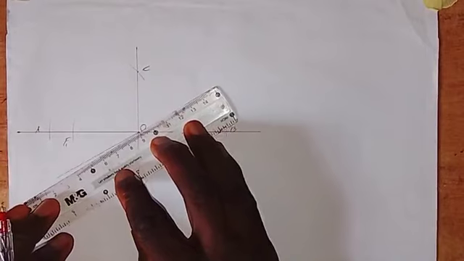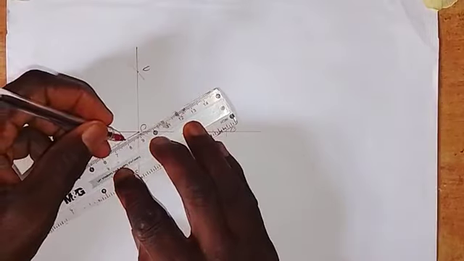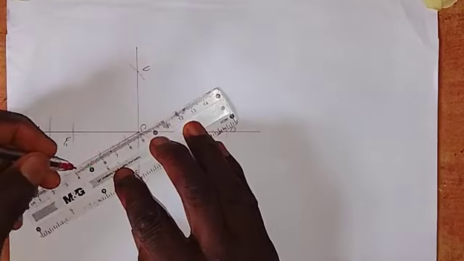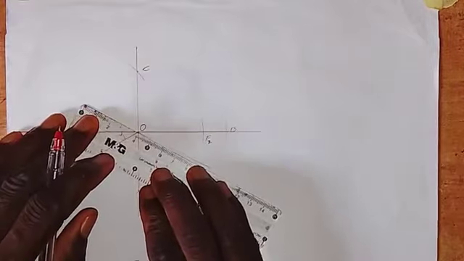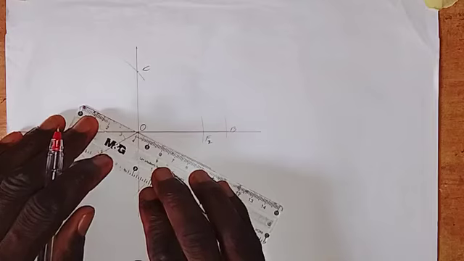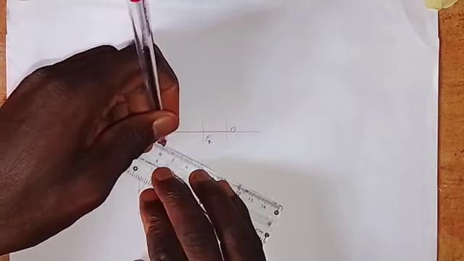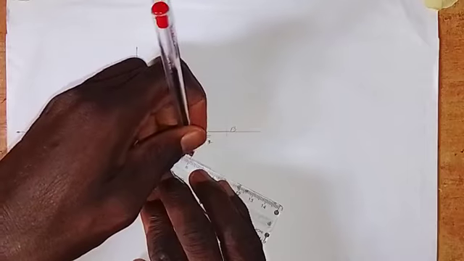So as I said, I'm going to make 4 equal points on this line. So this is 1, here is 2, this is 3, and this is 4. Then we also take from here. So this is 1, 2, 3, and 4. So we have this.